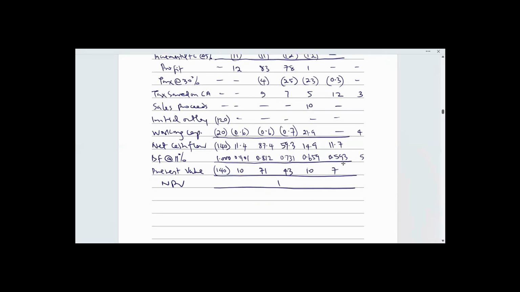So for A2, we have to calculate internal rate of return. Let me use the second page. Calculating internal rate of return. Remember, when you want to calculate internal rate of return, there are 3 procedures.